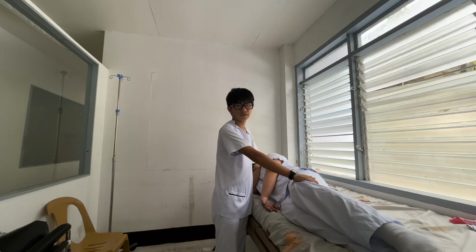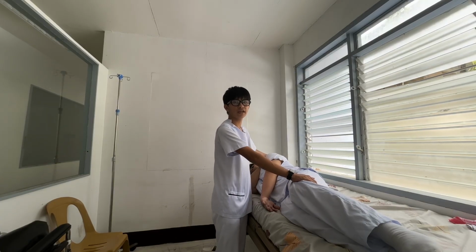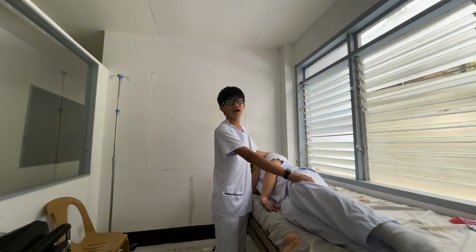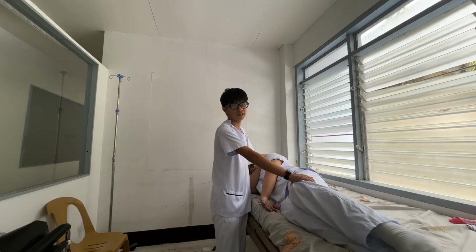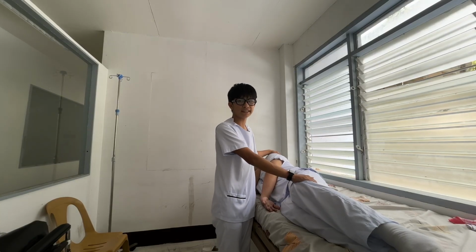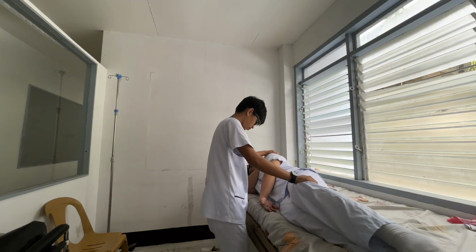On the count of 3, gently raise the patient to the seated position by shifting your weight from the front foot to the back foot as the patient pushes on the bed and the nurse assists the patient to sit up. Make sure that your weight is on your knees and keep your back straight.